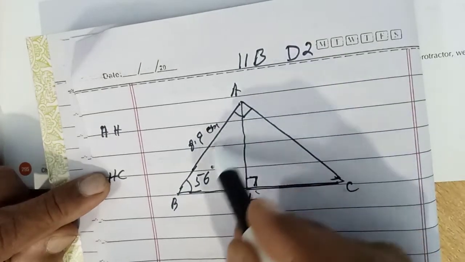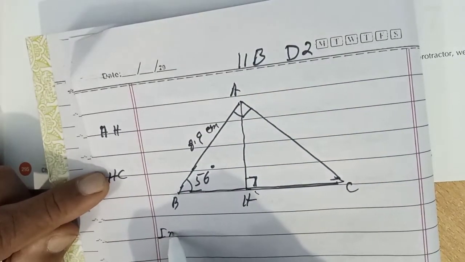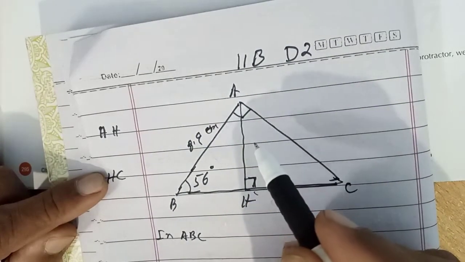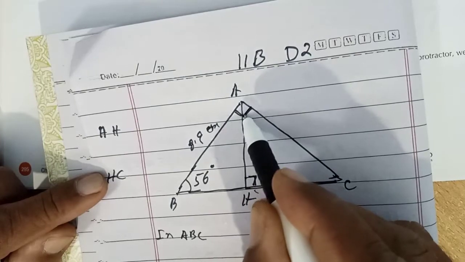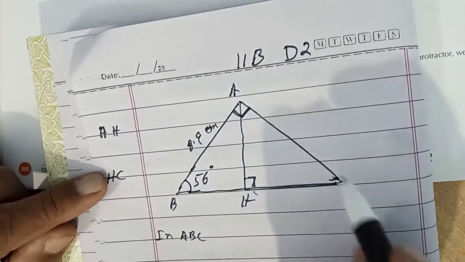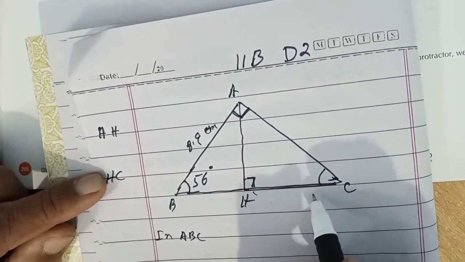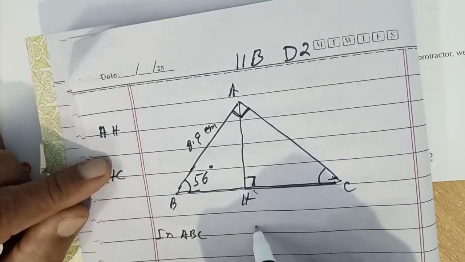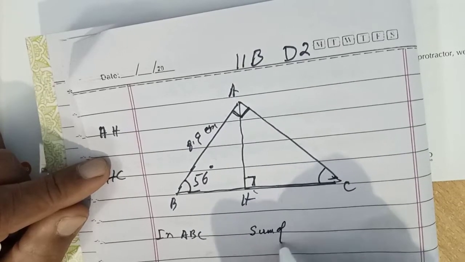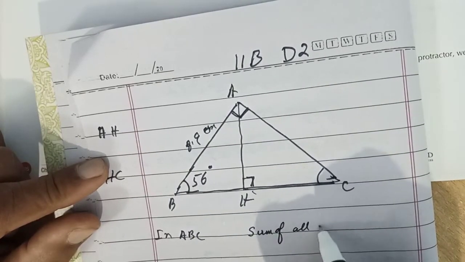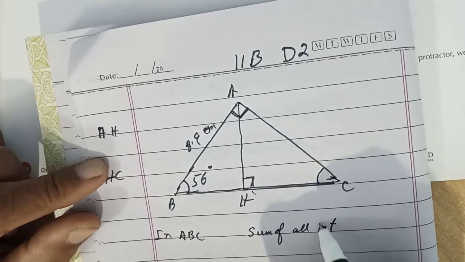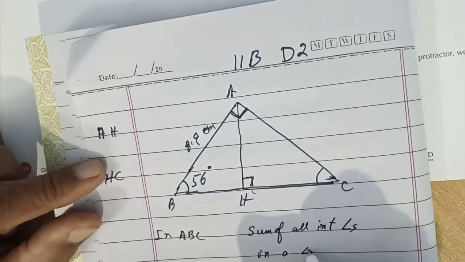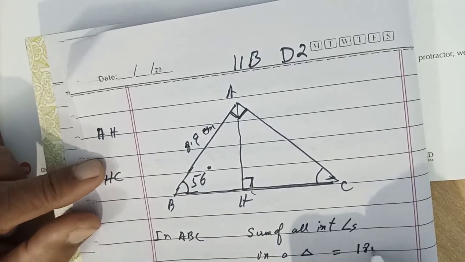You know that this is a triangle. If you look at triangle ABC, this triangle, you know that this is a 90-degree angle, this is a 56-degree angle. So what will be the value of this angle? You know that the sum of all interior angles in a triangle is equal to 180.